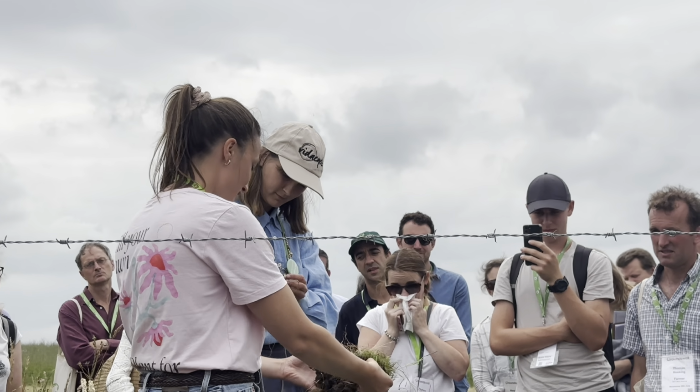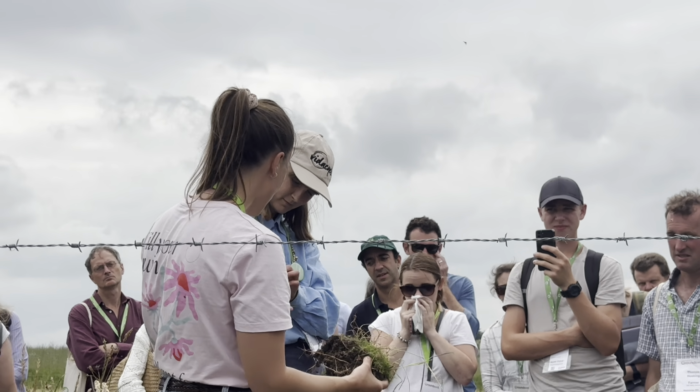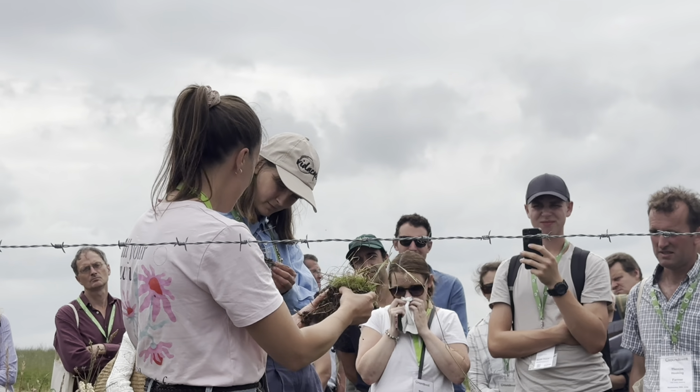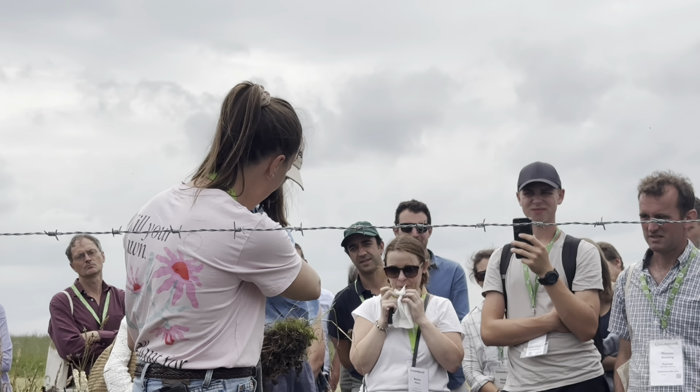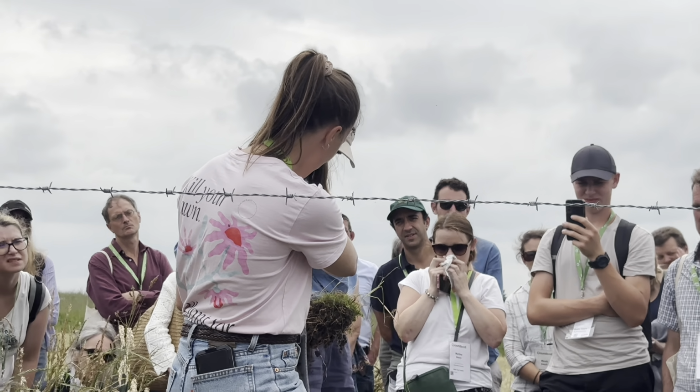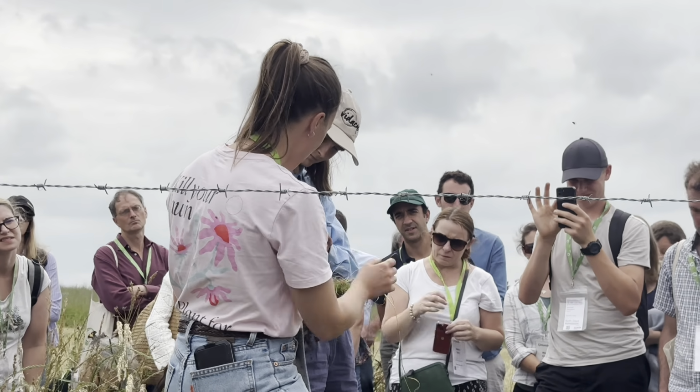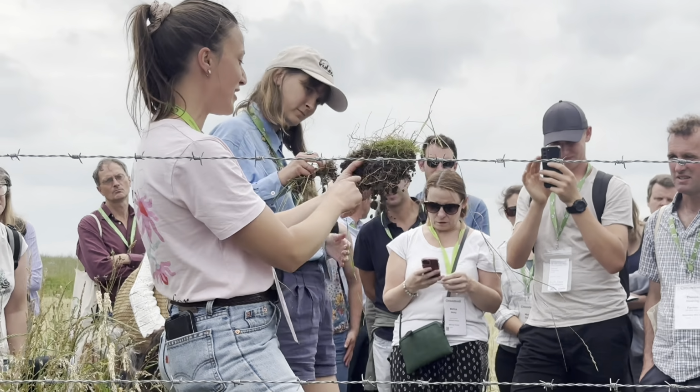Some of the coatings can be quite fine, but you can see that, certainly on Abby's one, there are aggregates stuck in bigger particles, and on the smaller roots there are much finer coatings. But there are quite a lot of white roots here as well.